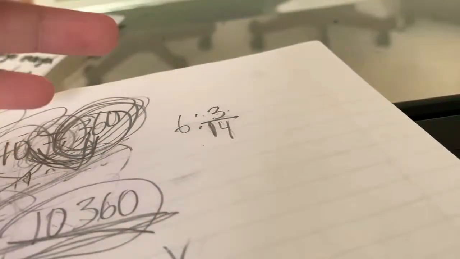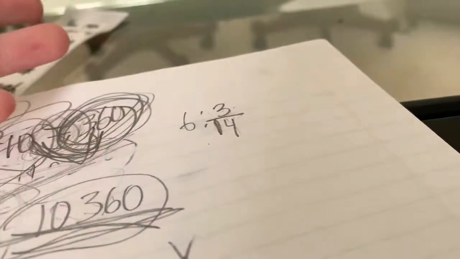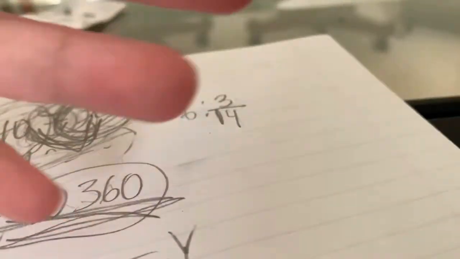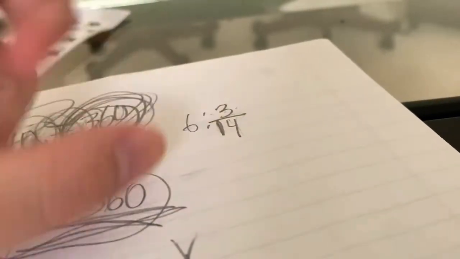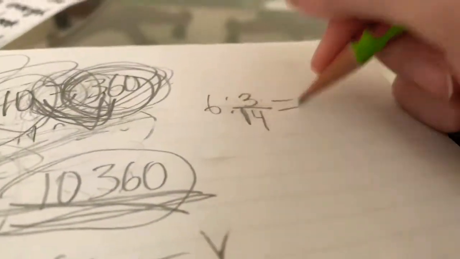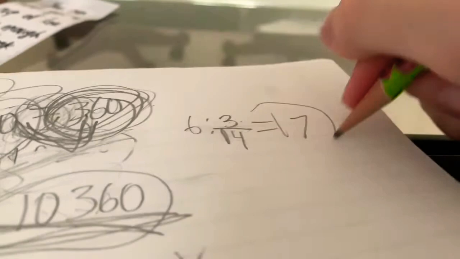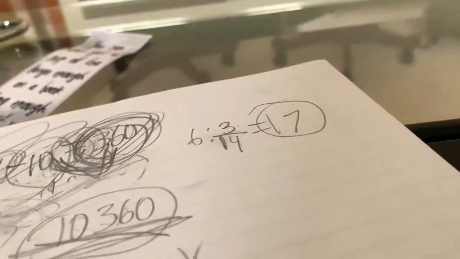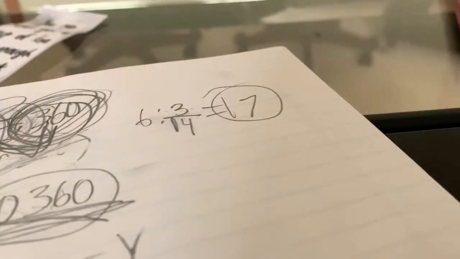So, after you've counted to 14 with your fingers, I don't think you have 14 fingers, but that's okay. Anyways, once you've counted to 14, you count up 3 more times. So, 14, 15, 16, 17. It's really weird. I don't know who made this. It's kind of dumb, but whatever. So that would equal 17. That's actually all. That's how you do 6.